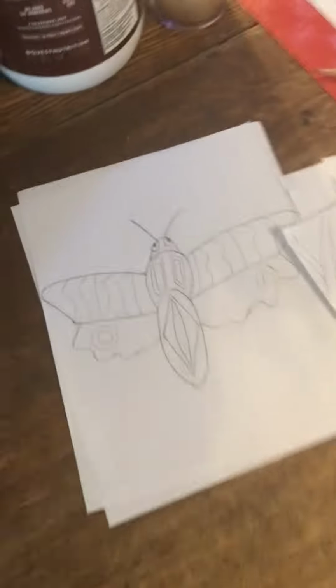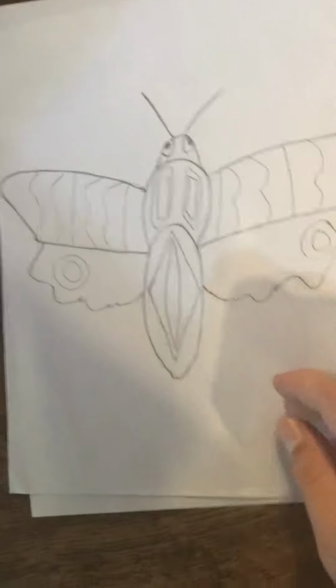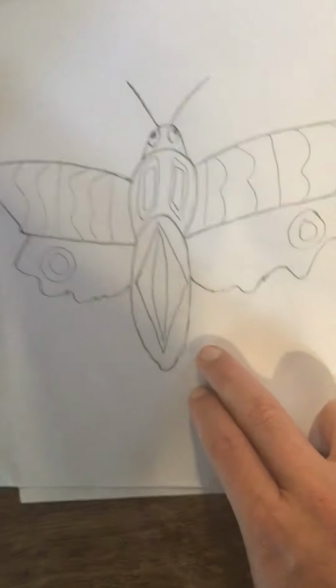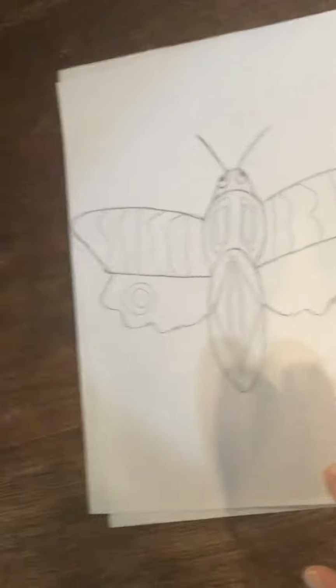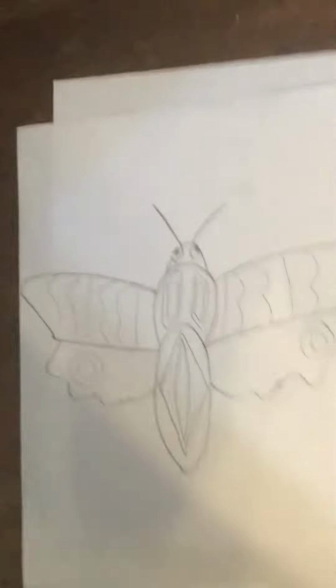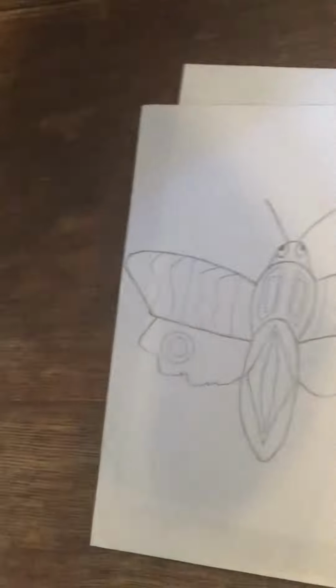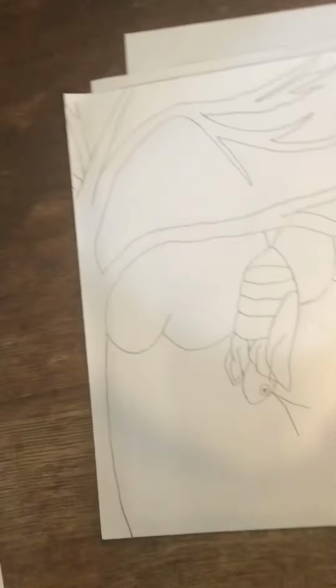So after you have all of your images drawn, you want to sketch them and then make a decent outline and try to erase the sketches around the outline so that it's easier to edit on the computer. The image editing software that I use is called GIMP, and it's free. On this software you can scan your images on your printer into your computer, and then you can color your images in on GIMP.